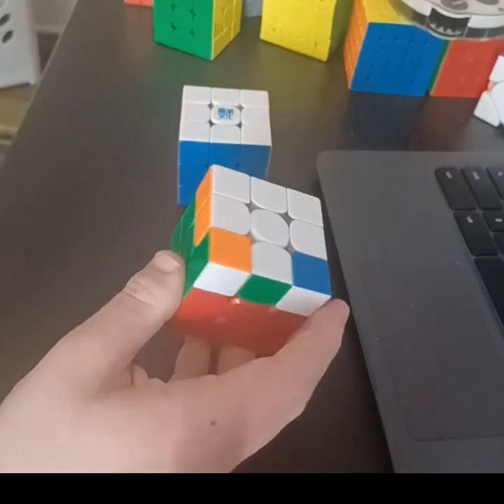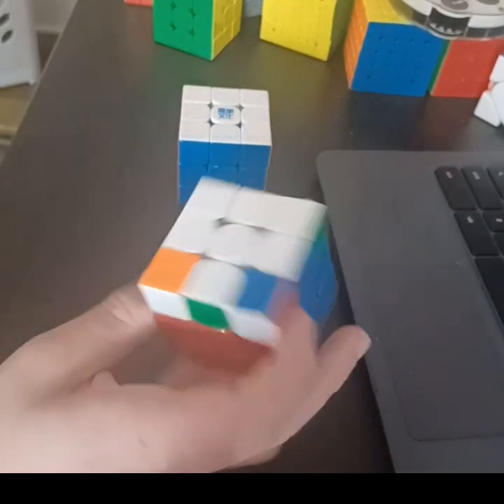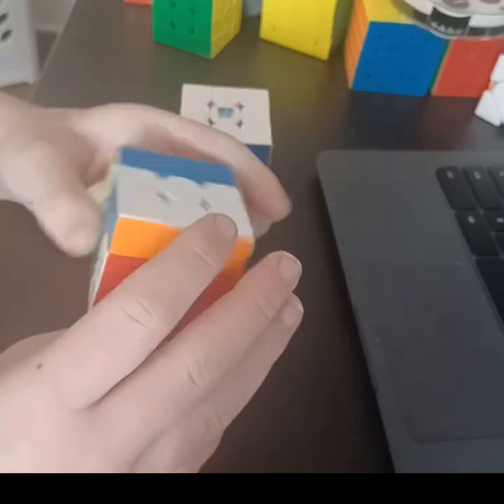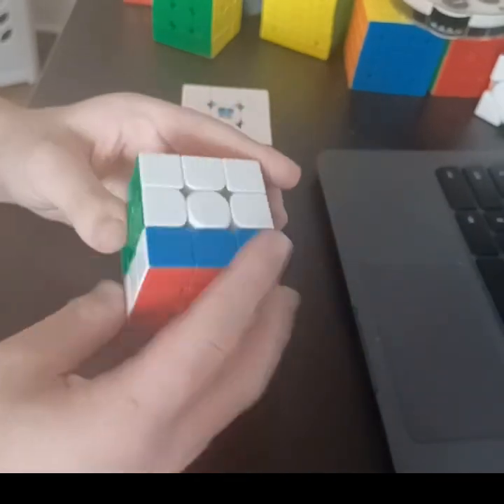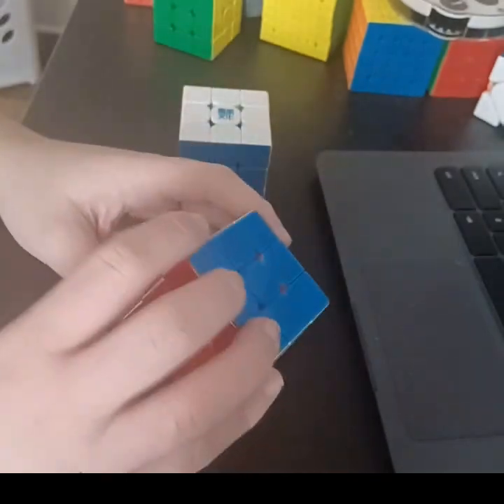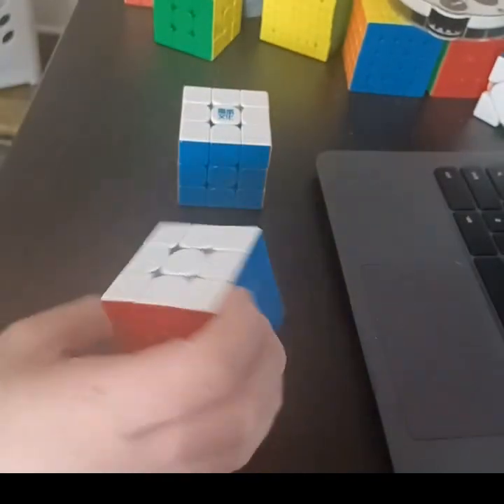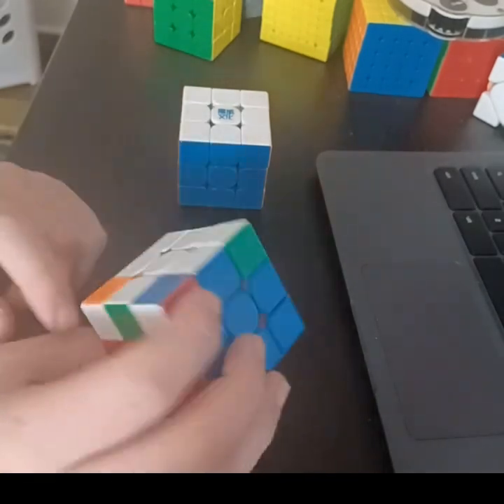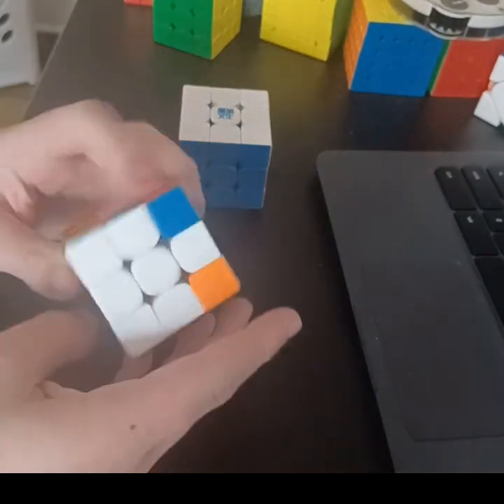The only finger trick I would want to mention for this case is that I like to do an IDO here sometimes. It's not really too important, but yeah. But for the AUF sticker, it's a little worse.